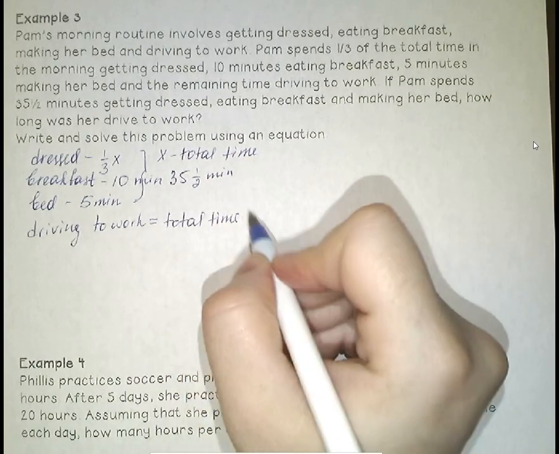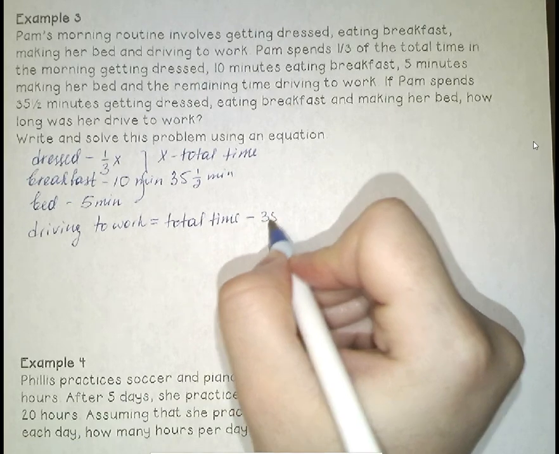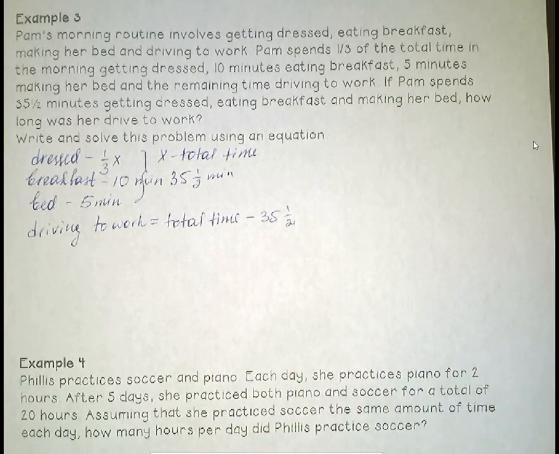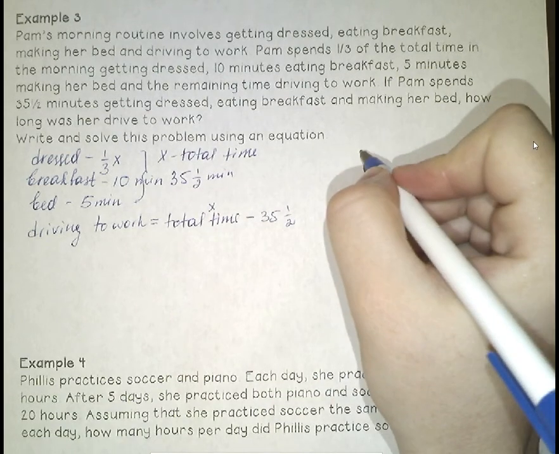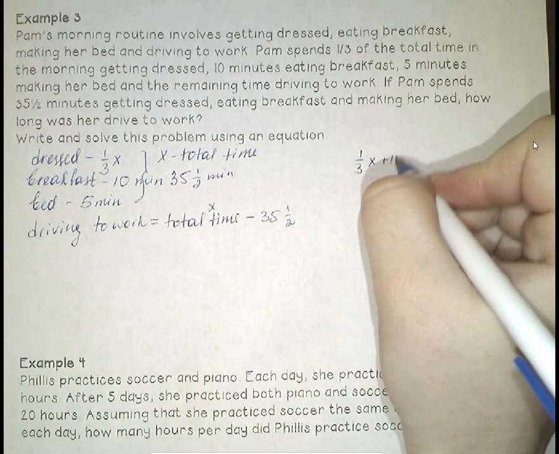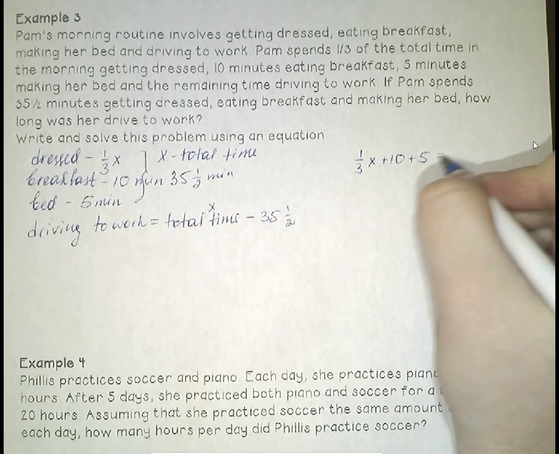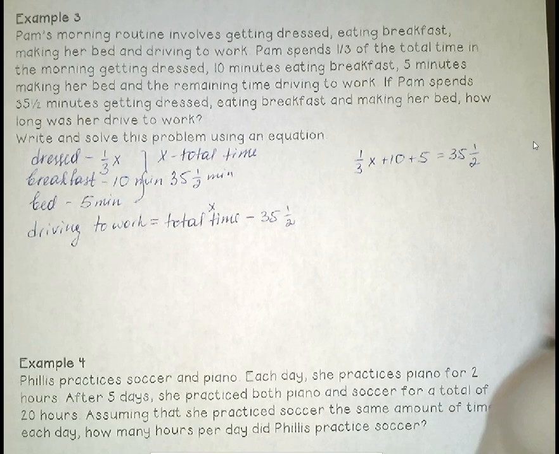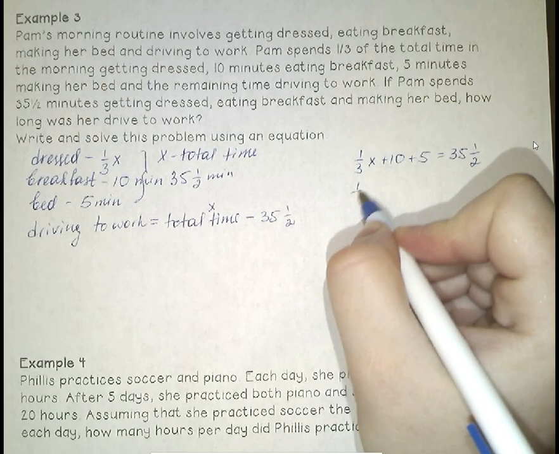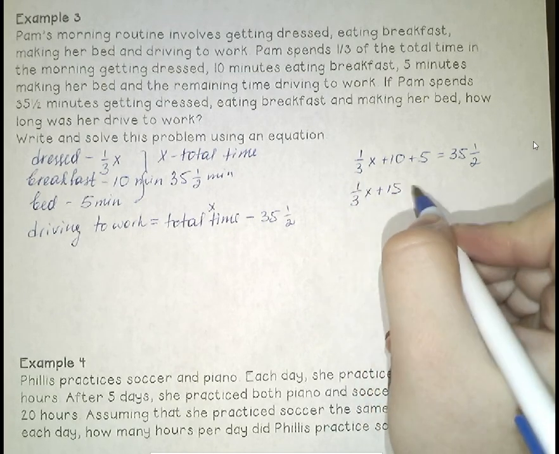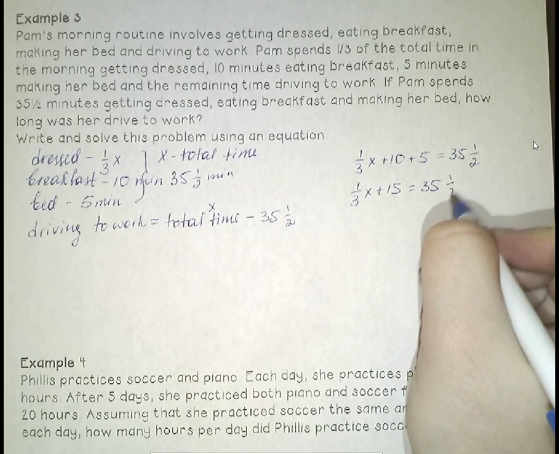So if I take that and subtract total time minus 35.5, I will be able to find that amount of time, right? And instead of total time, we can put that x in here. Okay, so I can totally see an equation out of these three. So I can say that 1/3 x plus 10 minutes and plus 5 minutes will equal 35.5, right? So now I will simplify by combining these like terms. 1/3 x plus 15 equals 35.5.